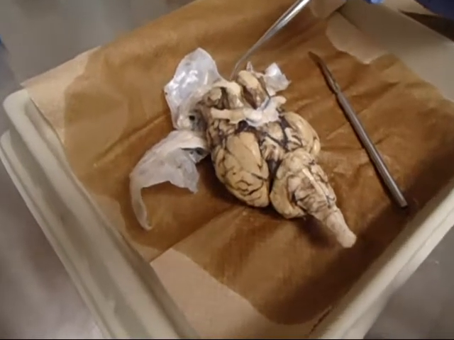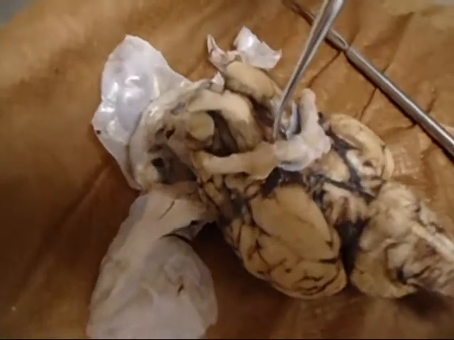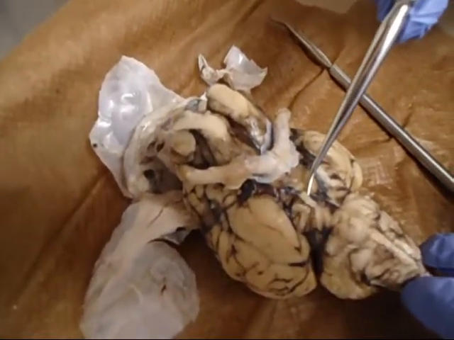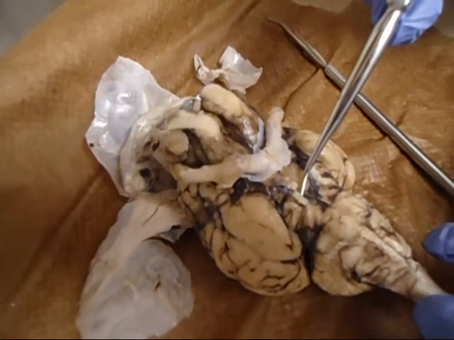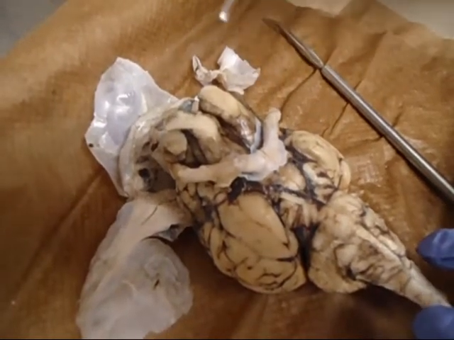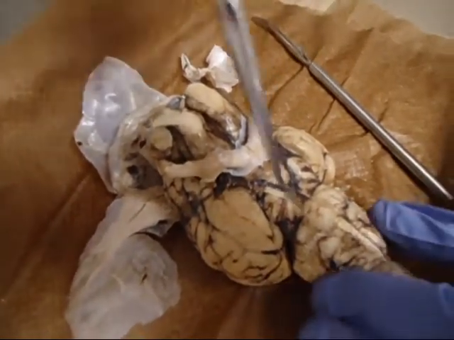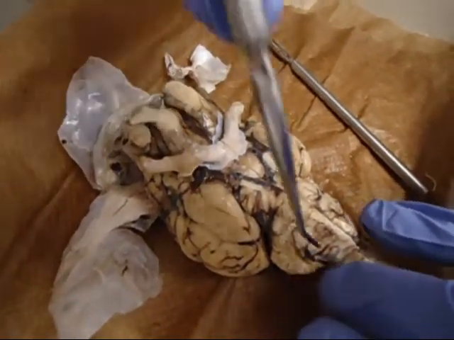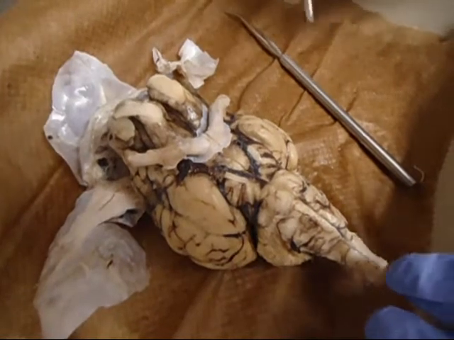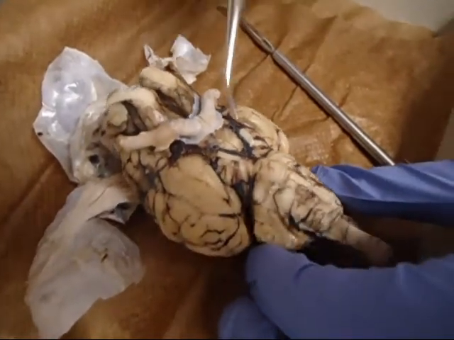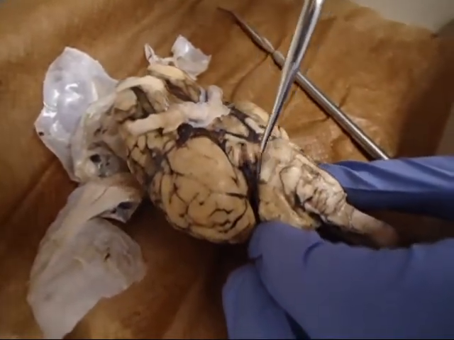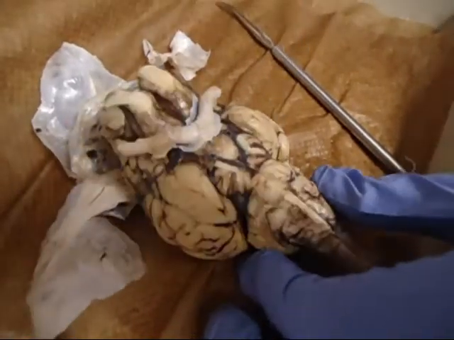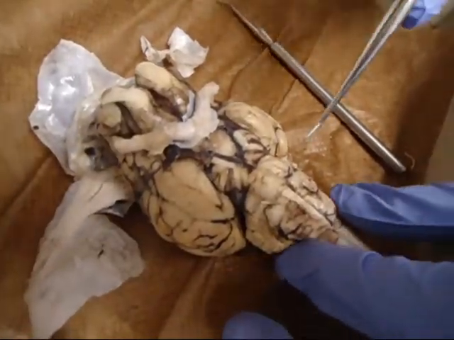Your olfactory bulbs, your optic nerves. Then you're going to have your oculomotor nerves, which are the flat ones that resemble rubber bands. Your trochlear nerves are going to be down in the trench, between the cerebrum and the cerebellum. The trigeminal nerves resemble pencil erasers, and they're on the sides of the cerebellum, on either side. And then your abducens are very small.